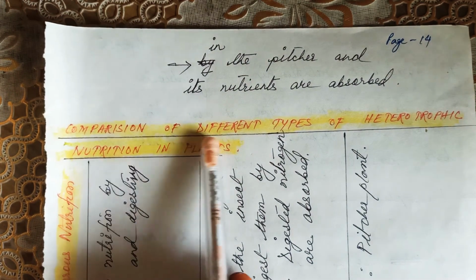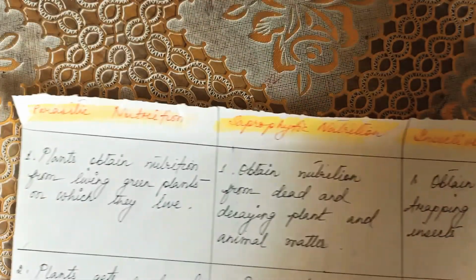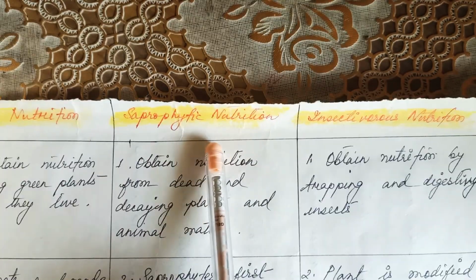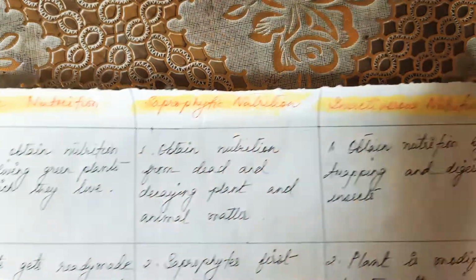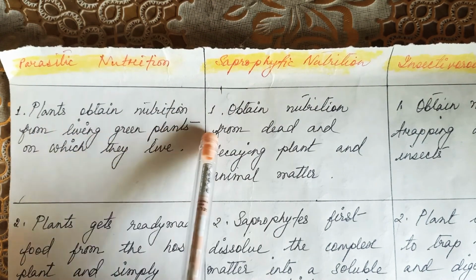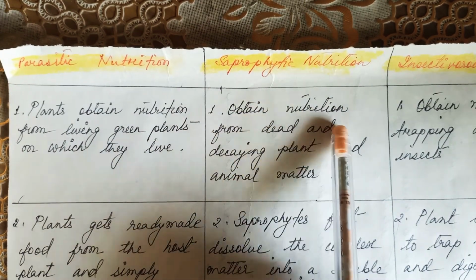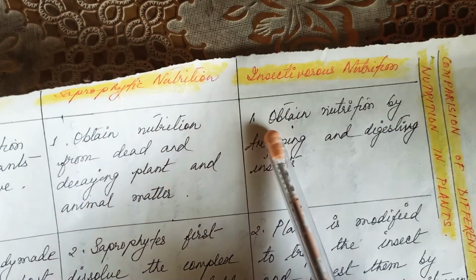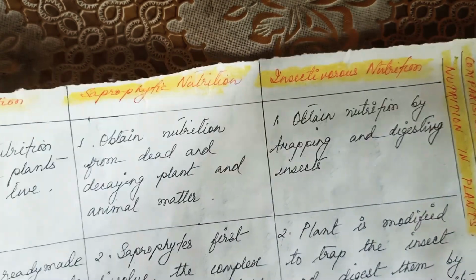Now here is a comparison of different types of heterotrophic nutrition in plants. The main heterotrophic nutritions are, for example, parasitic nutrition, saprophytic nutrition, and insectivorous nutrition. So here is the comparison. First, parasitic plants obtain nutrition from the living green plants on which they live. In saprophytic nutrition, plants obtain nutrition from dead and decaying plant and animal matter. In insectivorous nutrition, plants obtain nutrition by trapping and digesting insects.